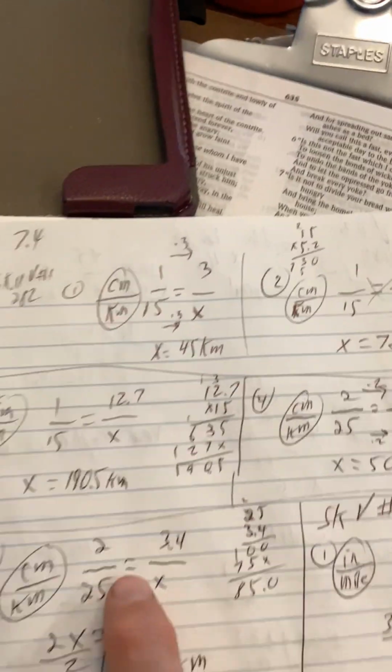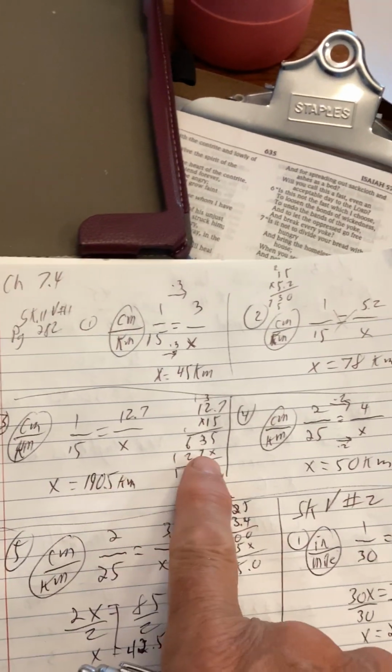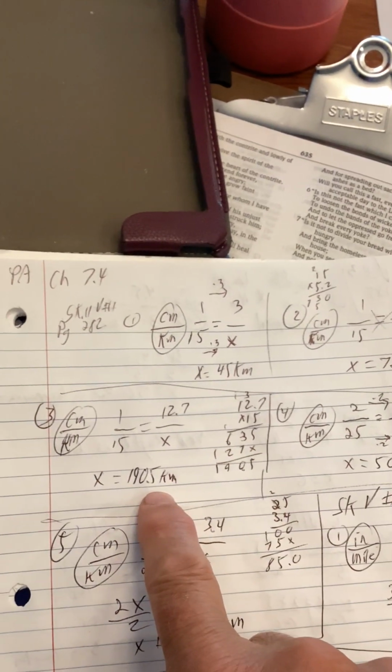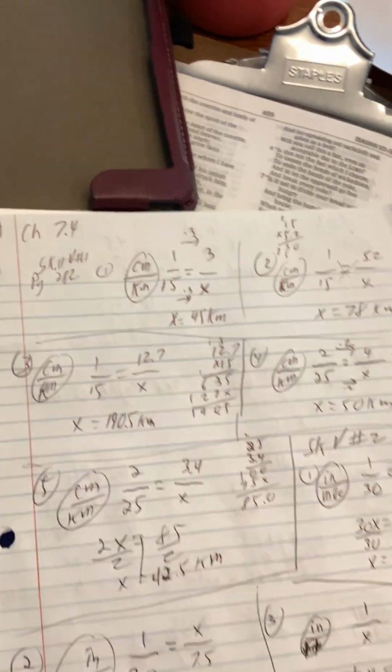All right. I'm not gonna do number 3. It's the same way there. Oh, here's number 3 worked out. I did the math, all right? But same thing, 190.5 kilometers.